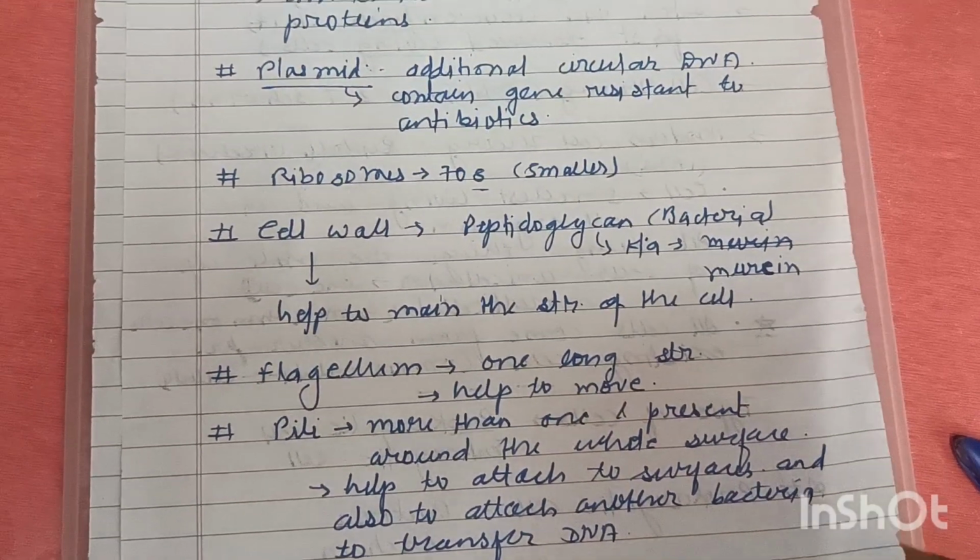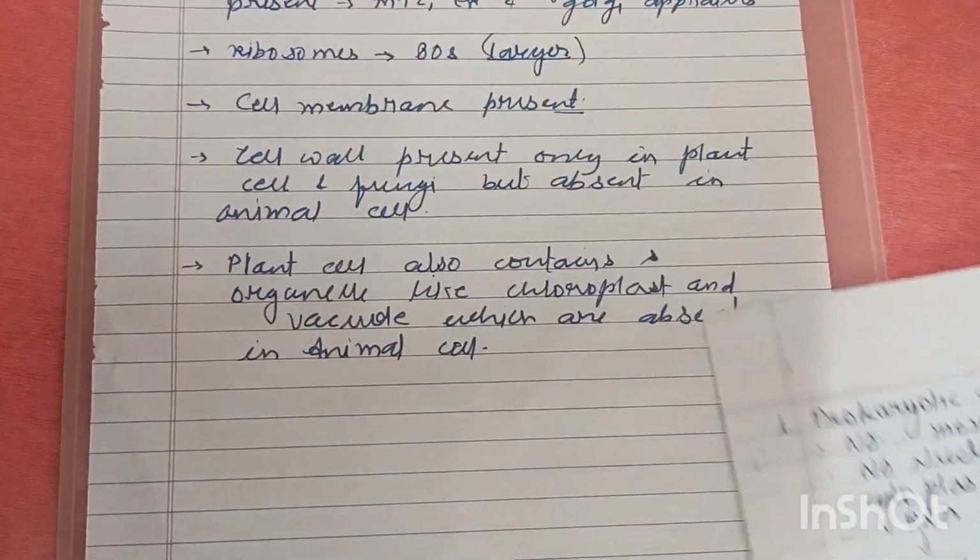So these are the prokaryotic cells, and now let's study about eukaryotic.